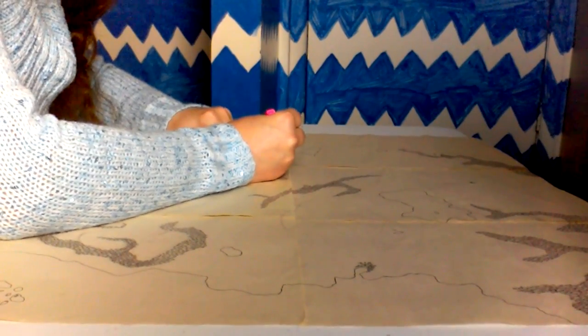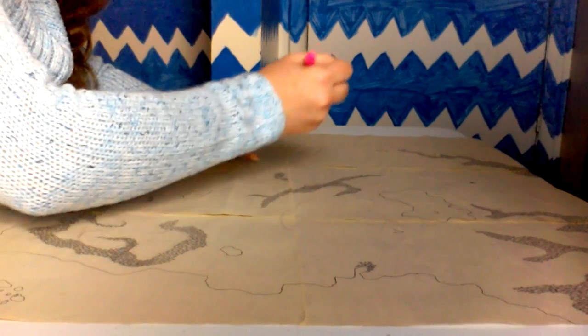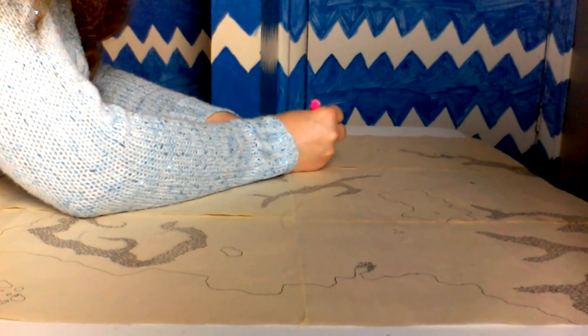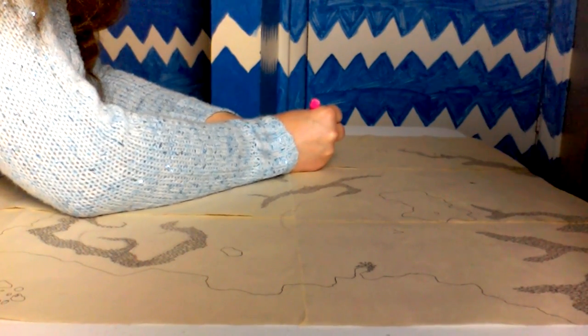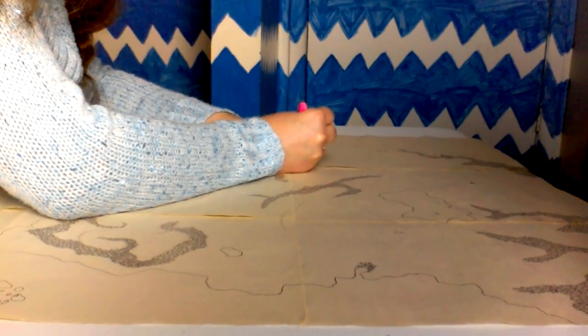So I drew them a lot smaller, and then my world ended up looking a lot better. And I also thinned some of the mountain ranges also for the same purpose.